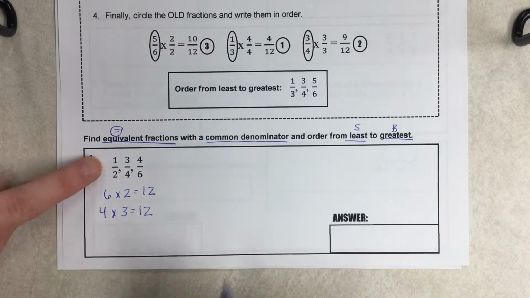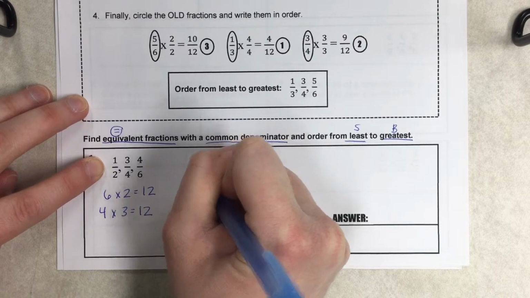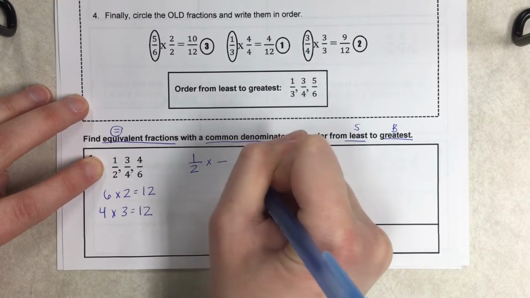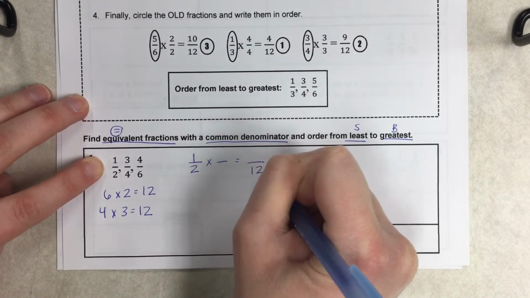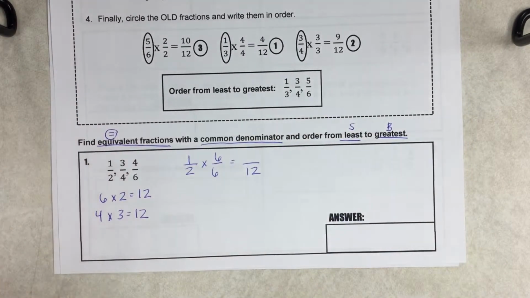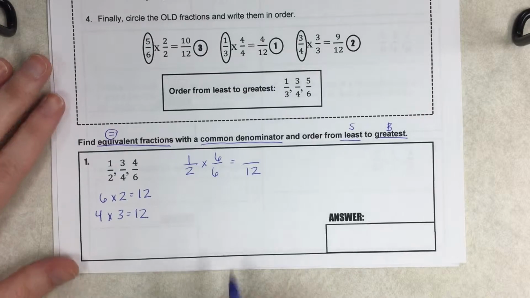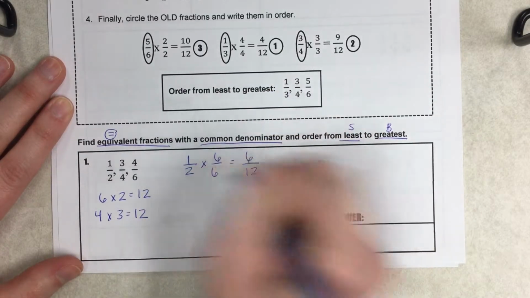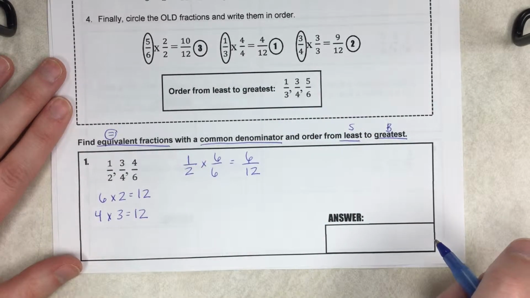So the first thing I'm going to do is take my first fraction, 1/2, and multiply it by something to get the denominator to 12. I know 2 times 6 equals 12, so I can multiply by a whole to make an equivalent fraction, 6 over 6. 1 times 6 equals 6, 2 times 6 equals 12.